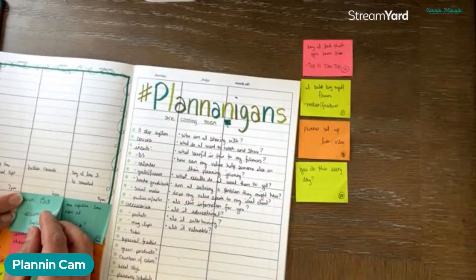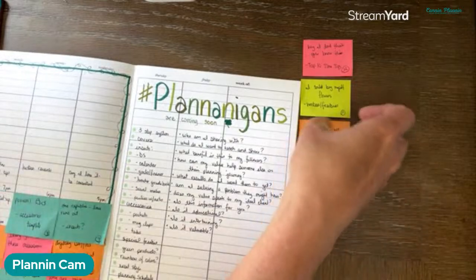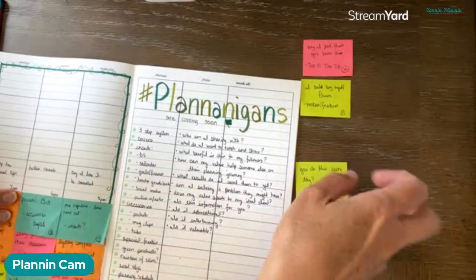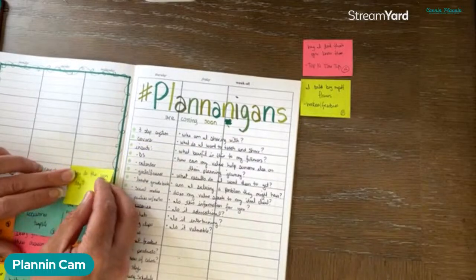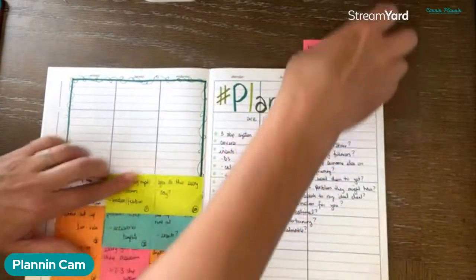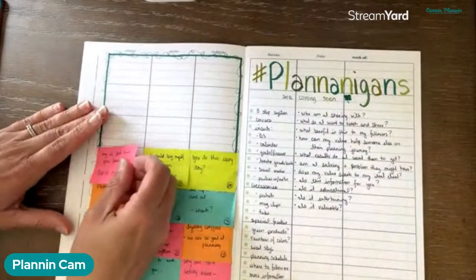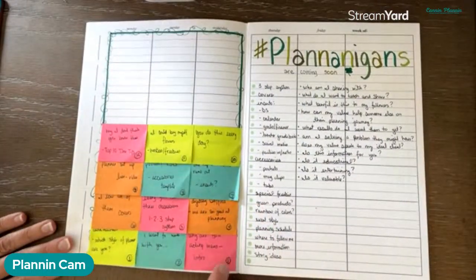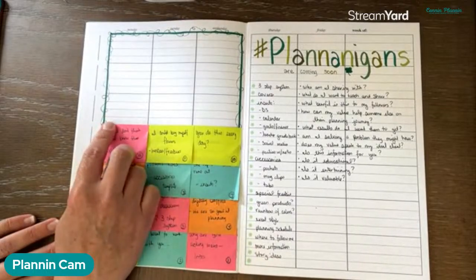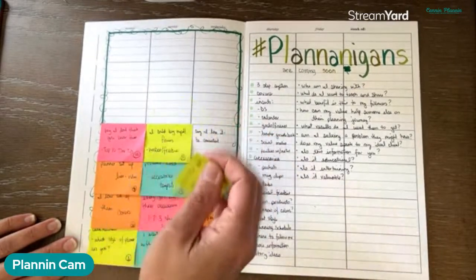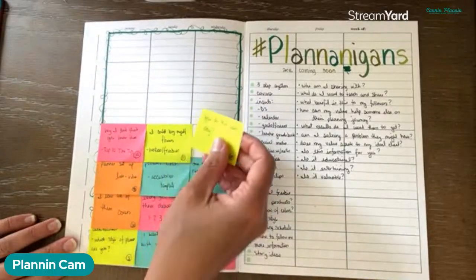Number 8, number 9, 10, 11, 12. Okay. So I put them all on here like this in the order from the place I wanted to write until the very end. Now you will see that I don't need these sticky notes anymore because I actually wrote the information here.